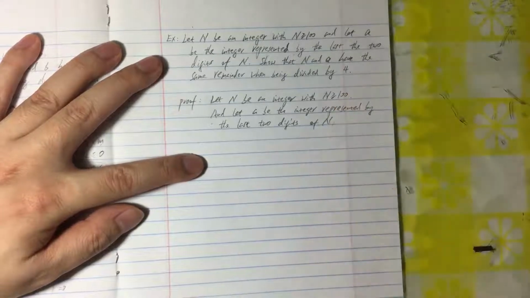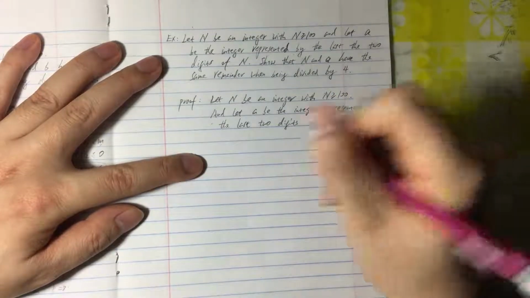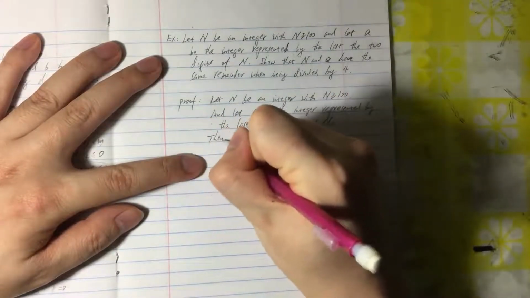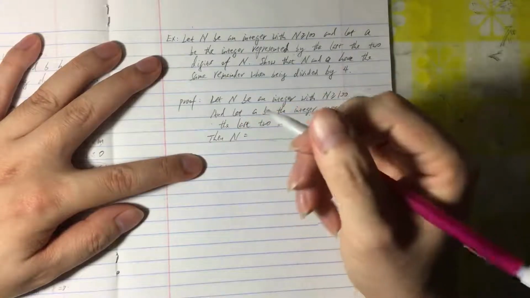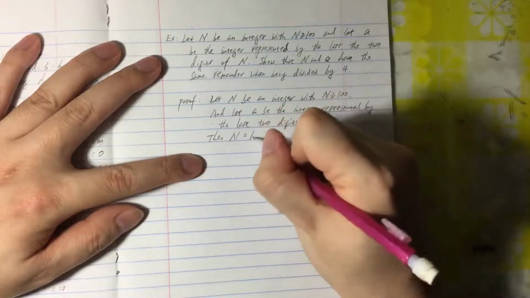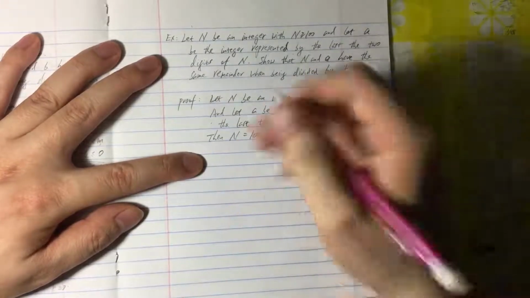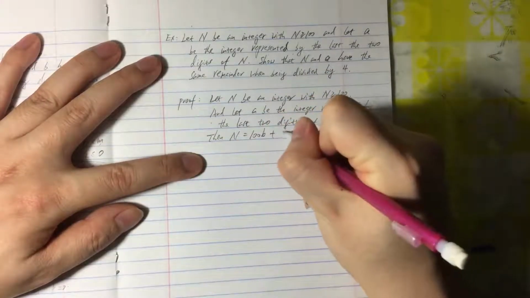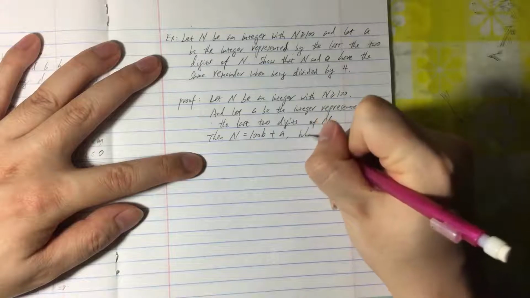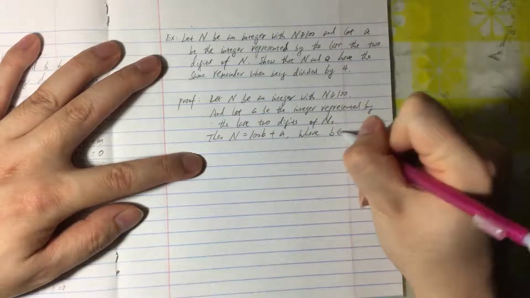Then n can always be written as 100 times b plus a, where b is another integer.